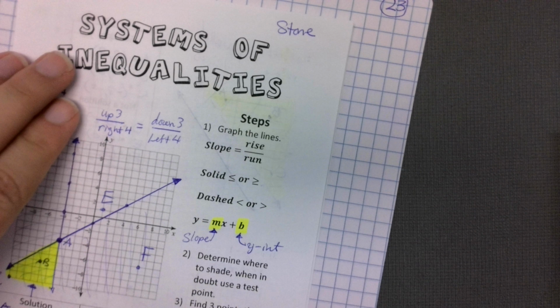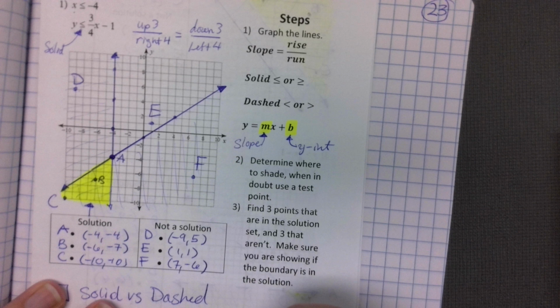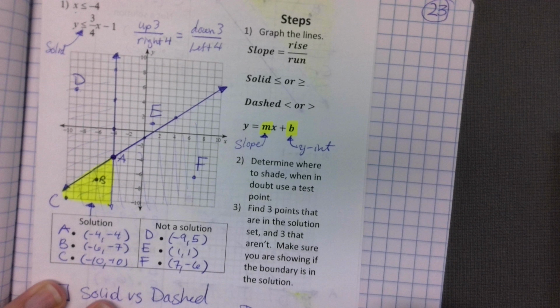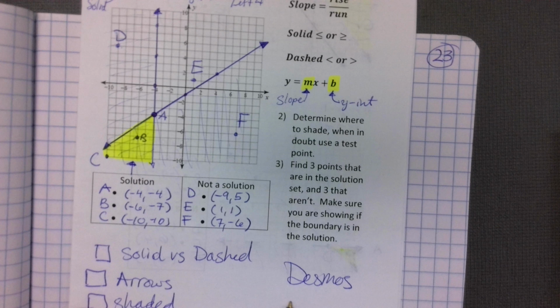I would encourage you to use Desmos to help make sure you're graphing it correctly. Try to graph it by hand first and check with Desmos. Okay, you're not going to have Desmos on the test. You can't use that. So I just want to make sure you have an option.